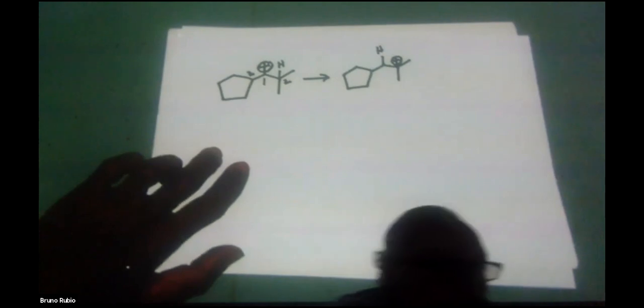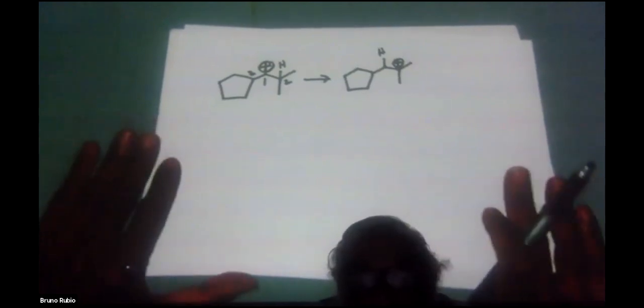But that's not the rearrangement that happens in our case, because we have to figure out a way to blow this 5-membered ring up into a 6-membered ring. And this just doesn't cut it. It's still a 5-membered ring. So although that is a possible carbocation rearrangement, that is not the rearrangement that's involved in the mechanism we're talking about.